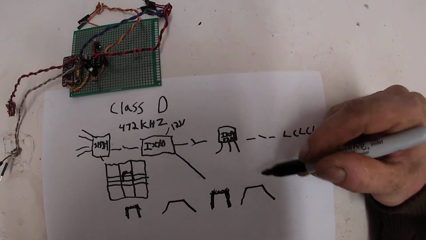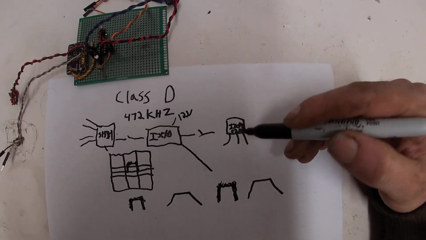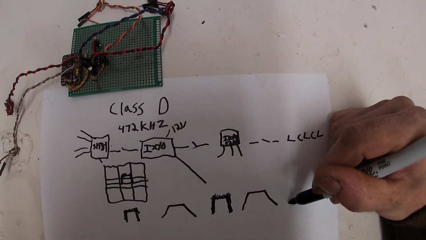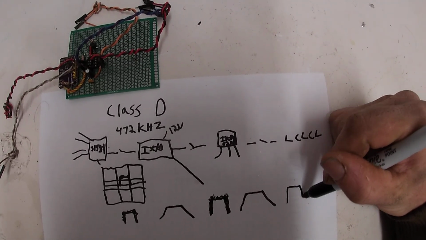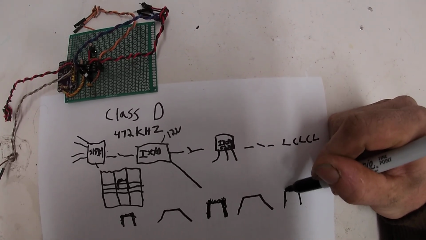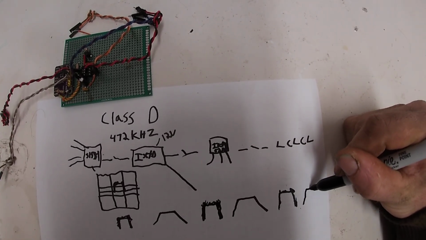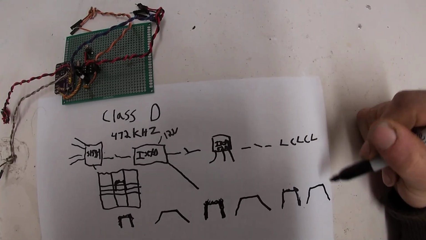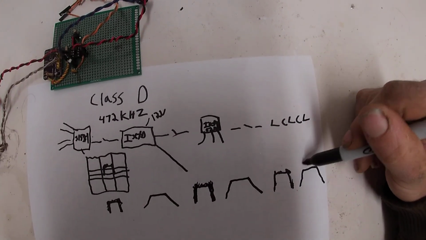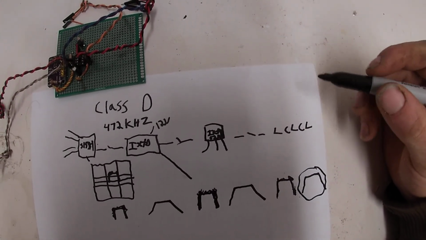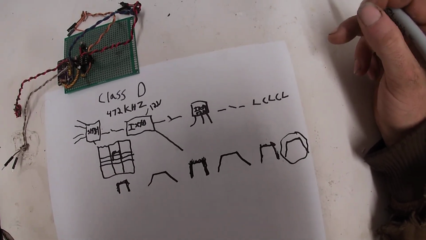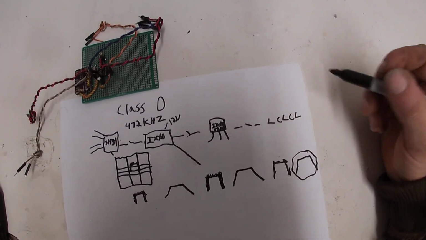And then we're going to run it over to the MOSFET. And once again, it's going to be all ugly. We're going to run it to a resistor. We're going to clean it up. And we're left with something like that. Just this ugly, but pretty square wave.